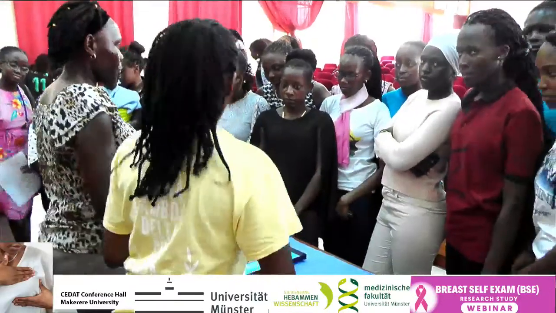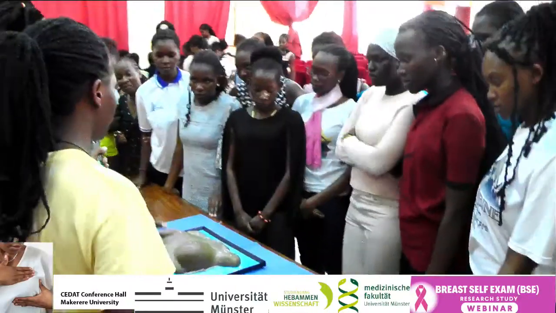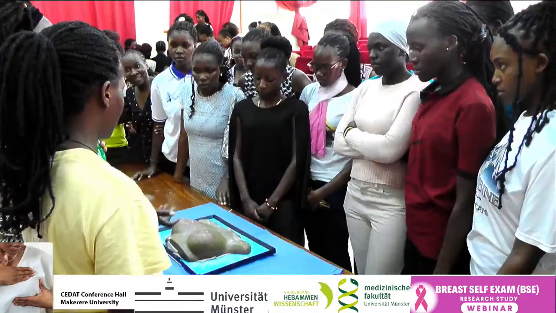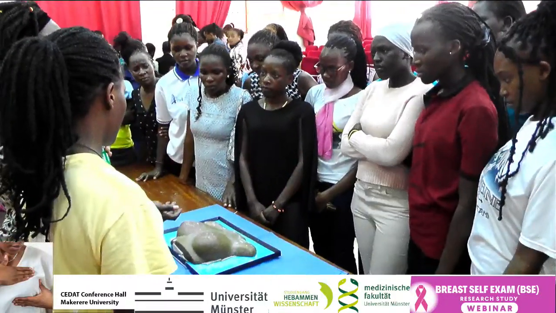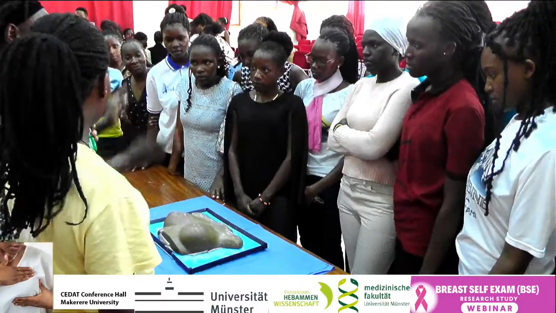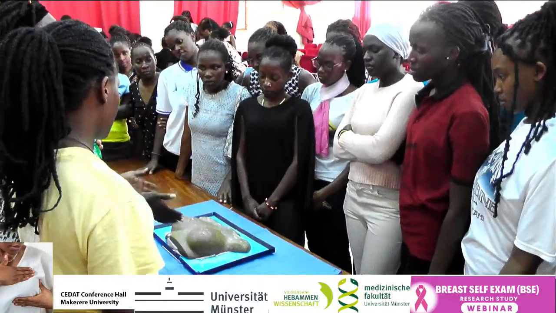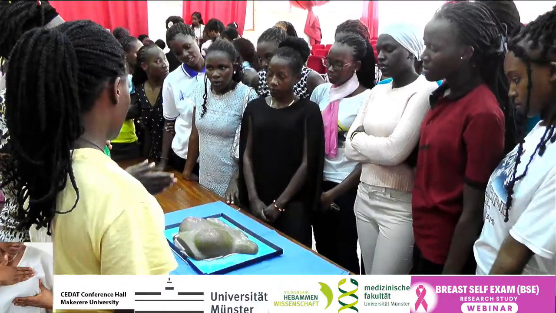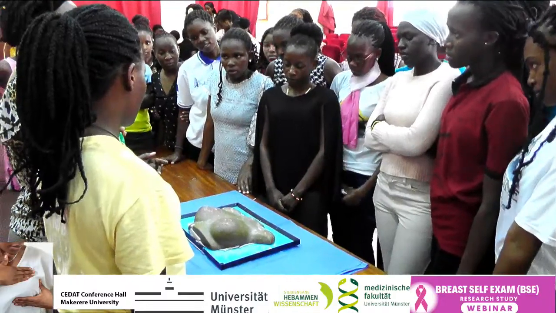You could be standing up, lying down, or sitting. And also just look at the symmetry. So our breasts here are symmetrical, and we are going to first start with the circular one.